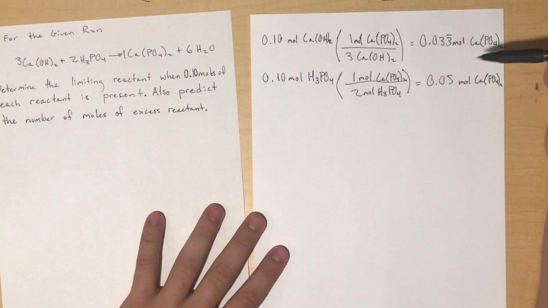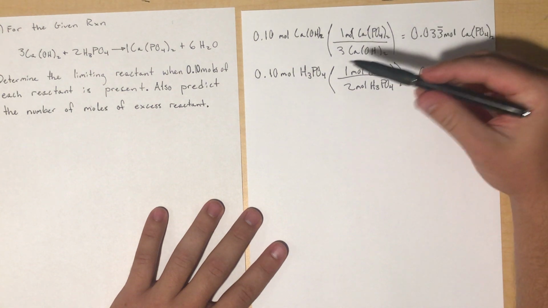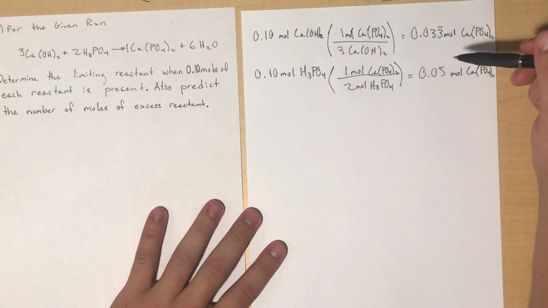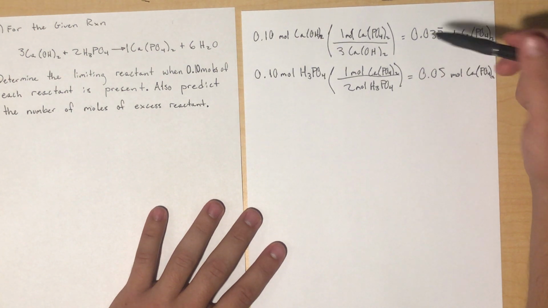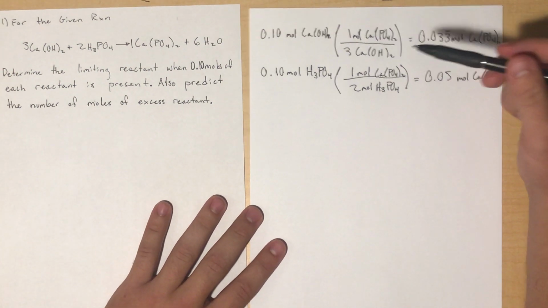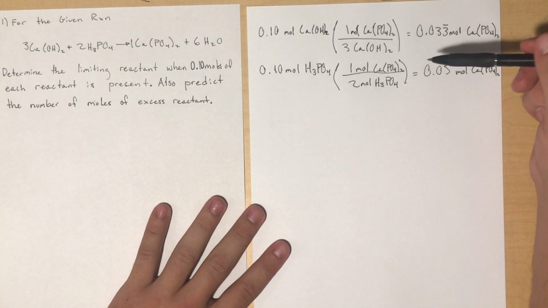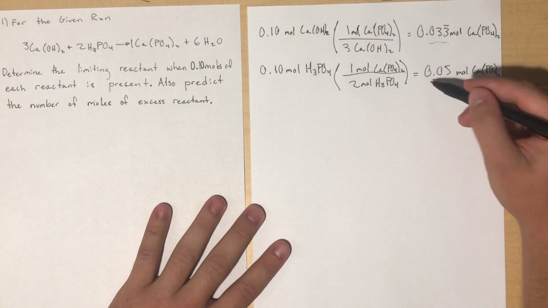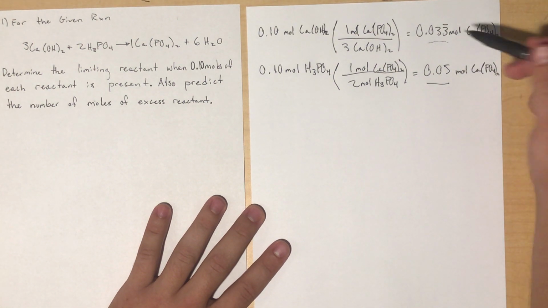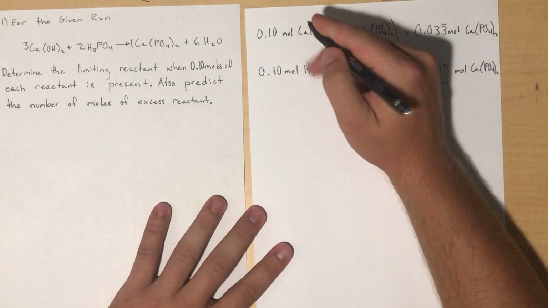So when we have these two yields here, how many moles of product that we can make, we can only make the smaller amount because we'll run out of that reactant faster, which makes it the limiting reactant. So when we look at this, we see that this value is smaller than this value. So that makes this reactant the limiting reactant.